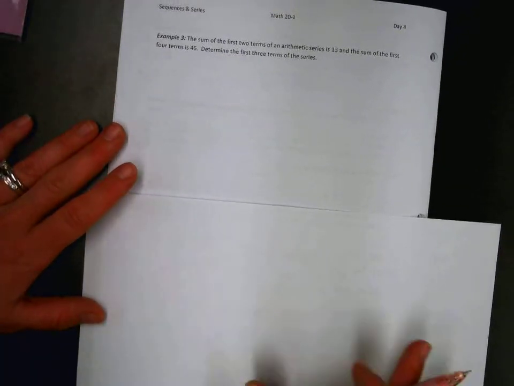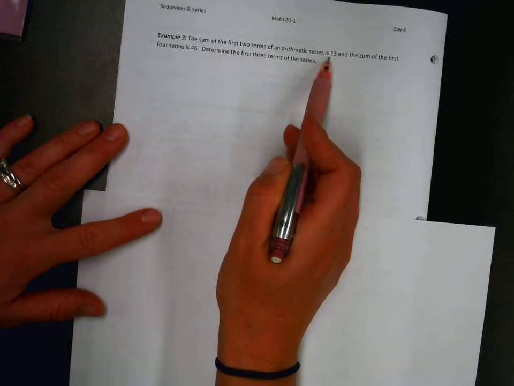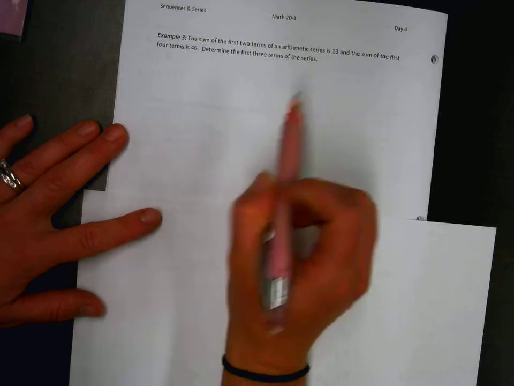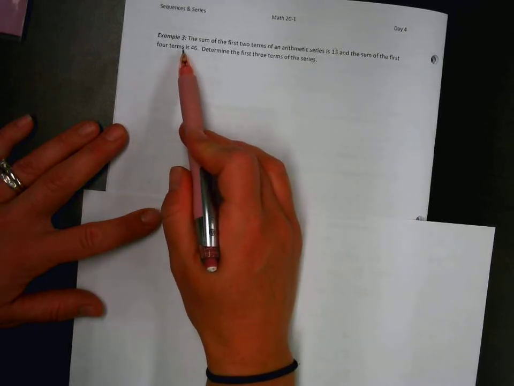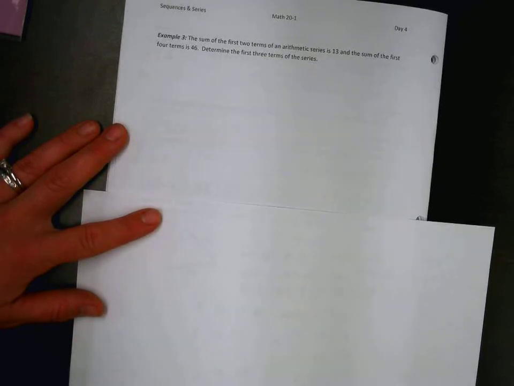Okay, last example with arithmetic sequence series. The sum of the first two terms of an arithmetic sequence series is 13. The sum of the first four terms is 46. Determine the first three terms of the series. All right, so a little bit trickier here.